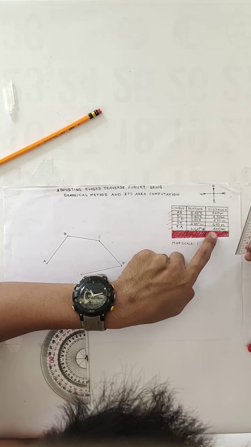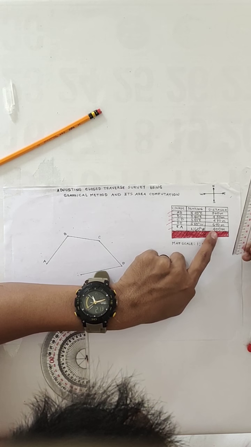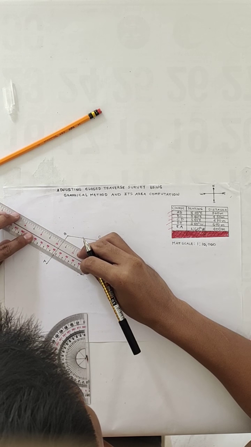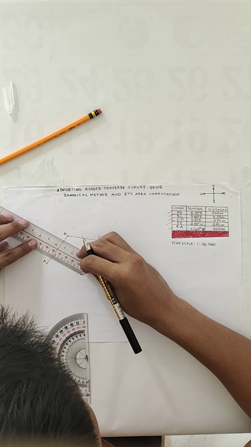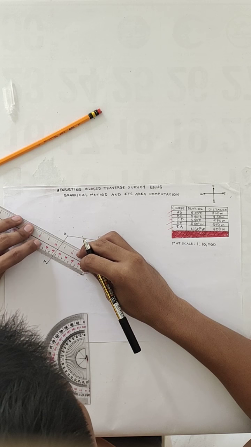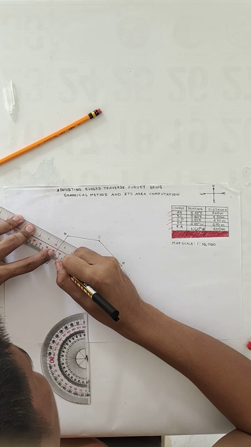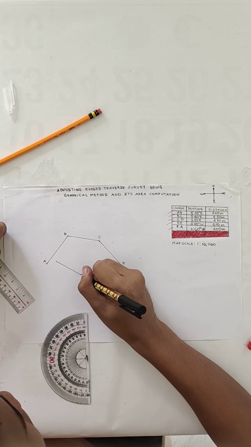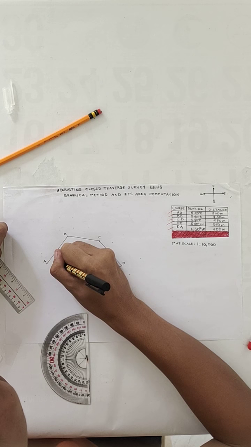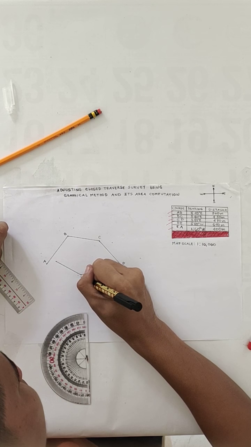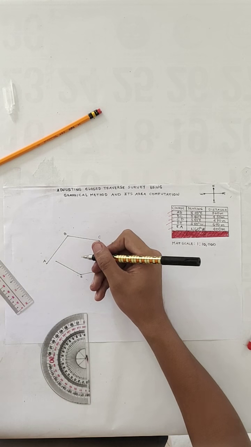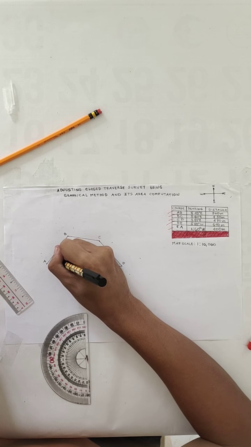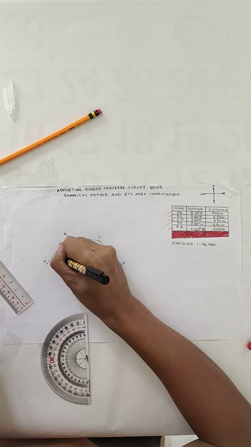So we directly convert 400 meters into map distance, which is equal to 4 centimeter. This is line E. So this we call A prime.